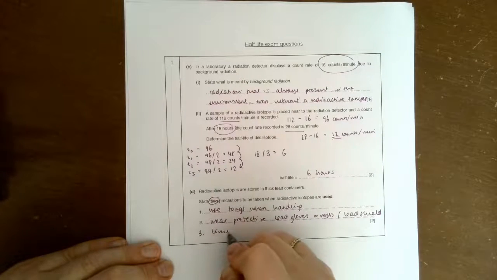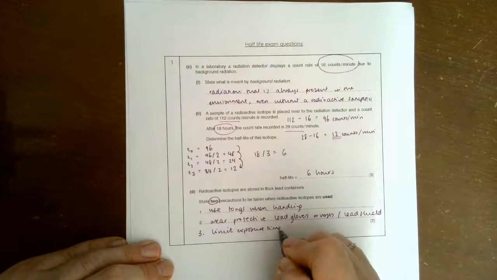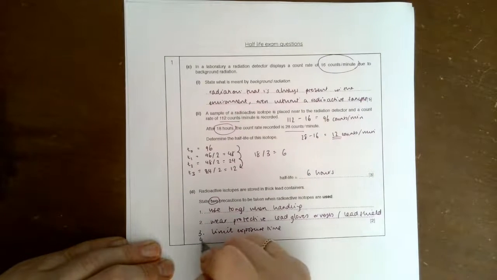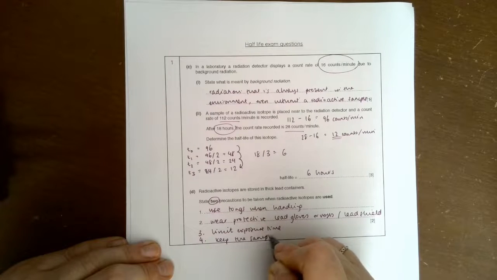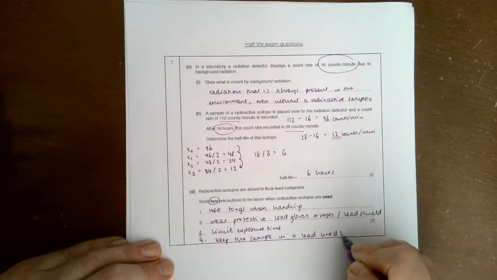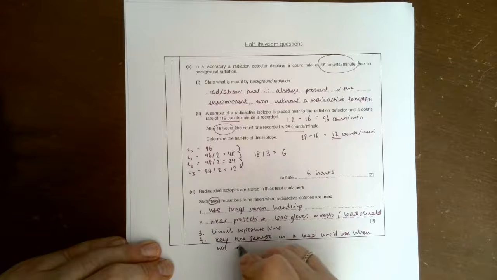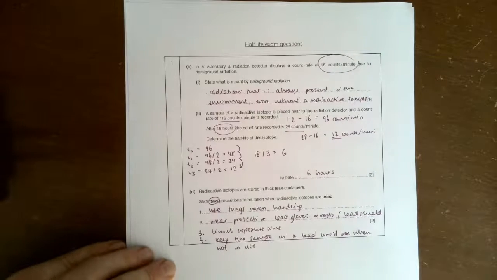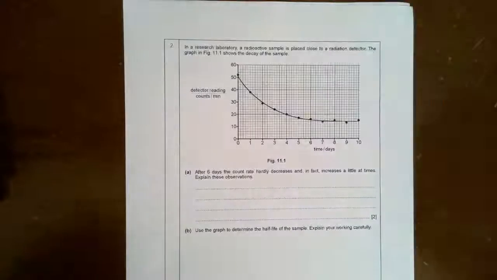So if you didn't have those, you could have limited your exposure time, or fourthly, keep the sample in a lead-lined box when not in use, so that it's not out and emitting radiation when we don't want to be measuring it. So that's question 1. Let's go on to question 2.